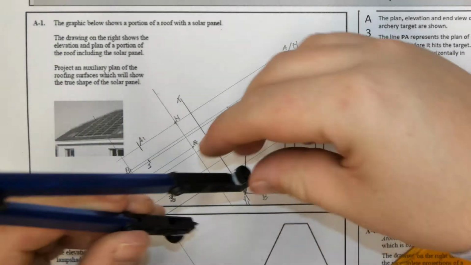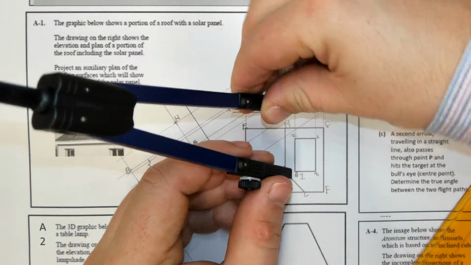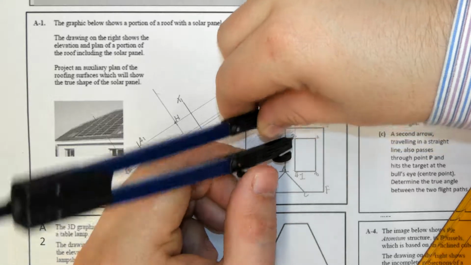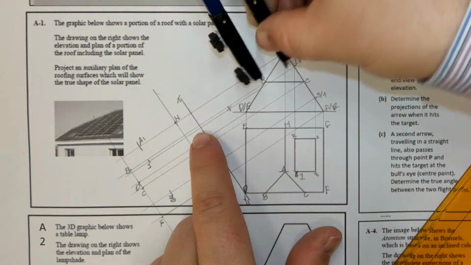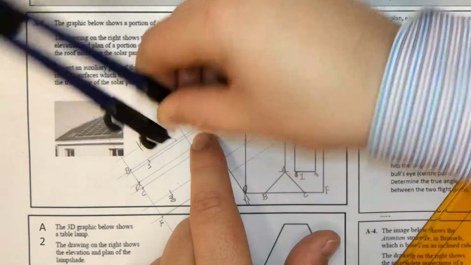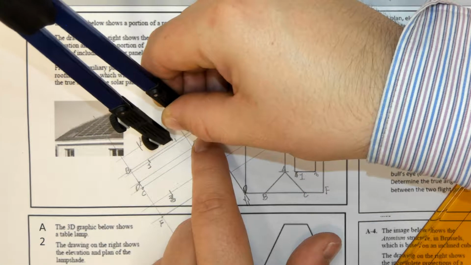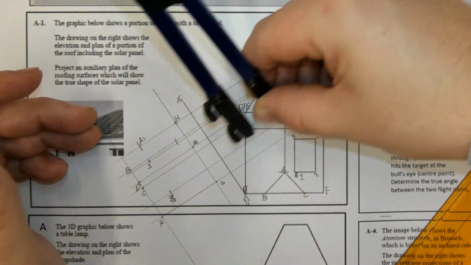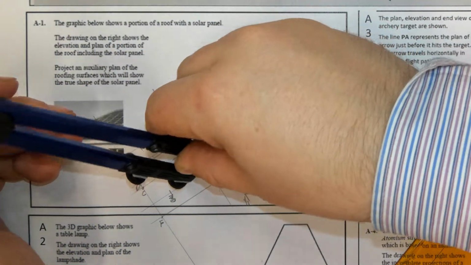There's 1. So compass on the XY line, bring it to 2, lift the compass, find my X1 Y1 line, and mark in 2 there. Now I'm going to do the same with 4.